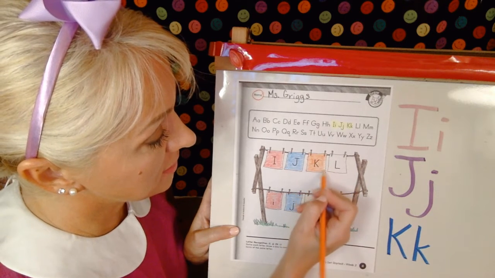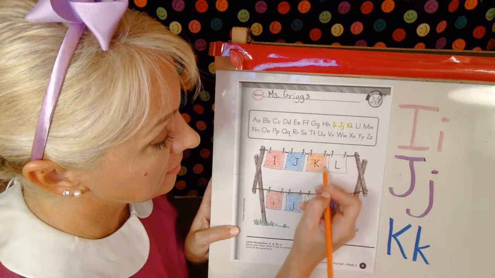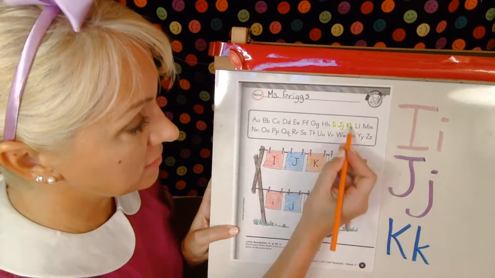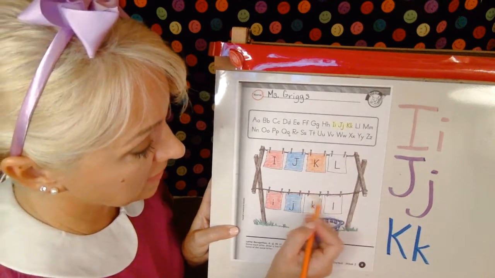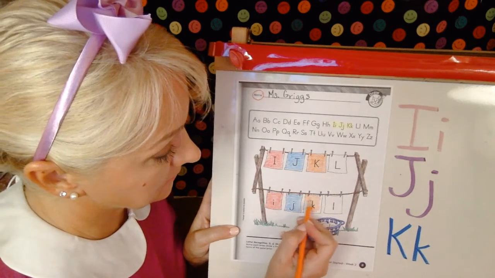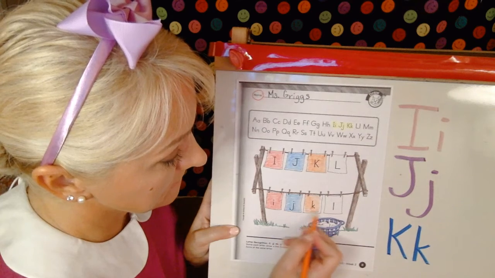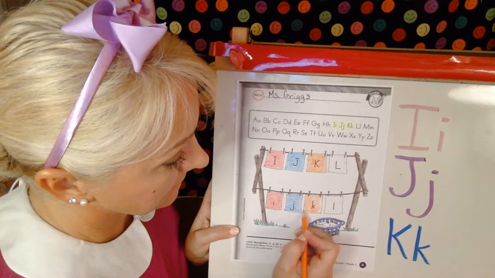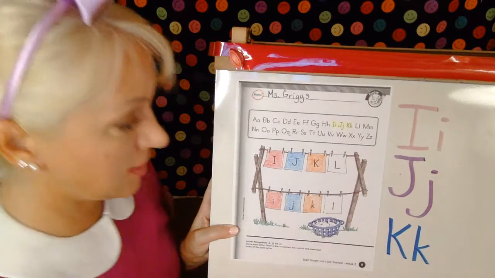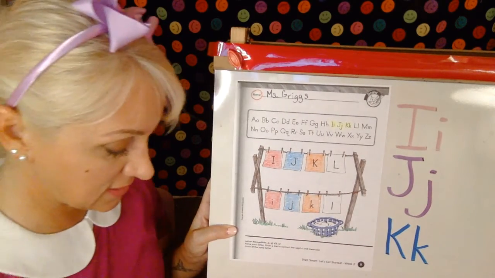Capital K. And if we look down here, we compare them. Yes, the lowercase k is right underneath it. Okay, there we go. I, J, and K.